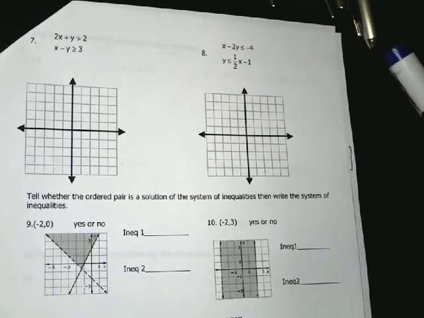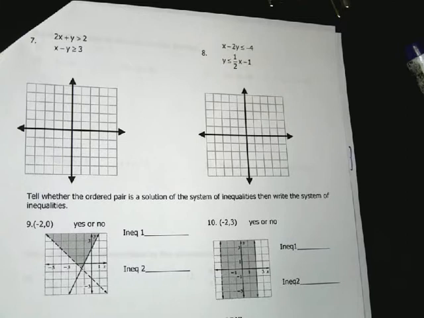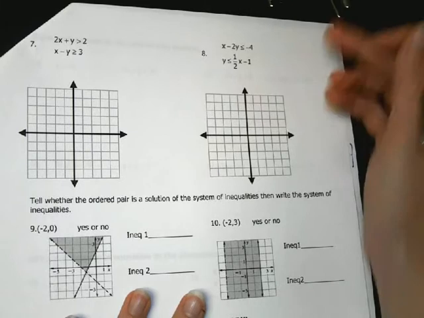Alright, you guys, we are back with Unit 2D review. We're going to do pages 2 and 3, evens here. So we're still graphing systems. I'm going to graph the first one in black and then maybe the second one in that purple color.